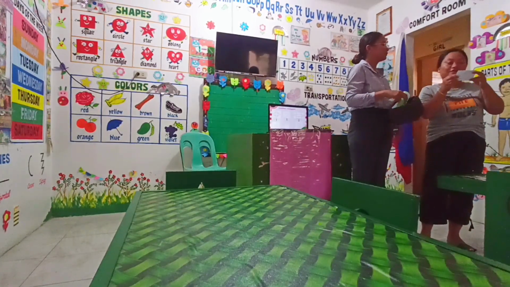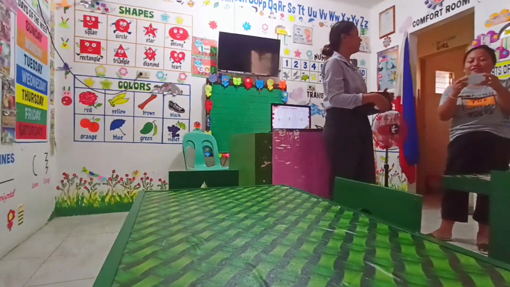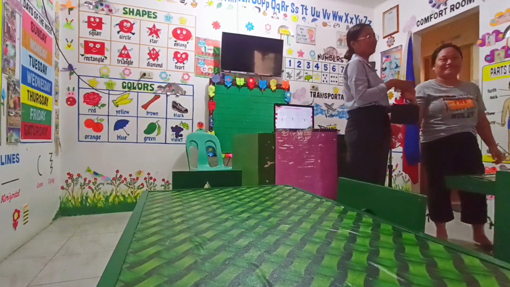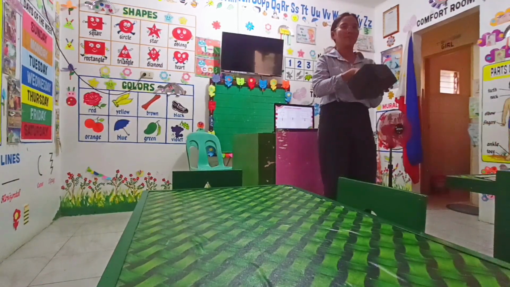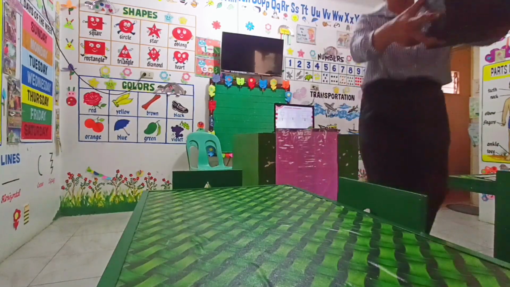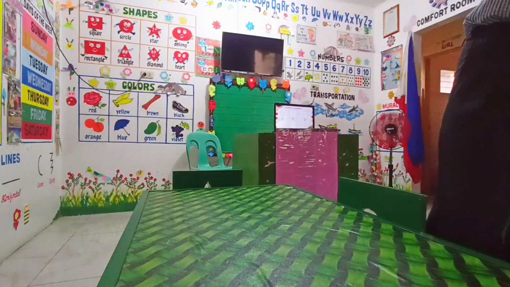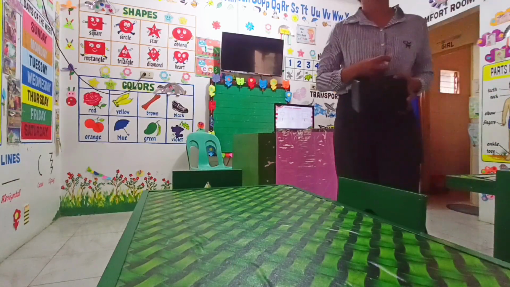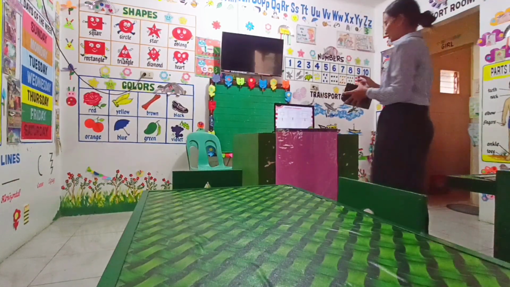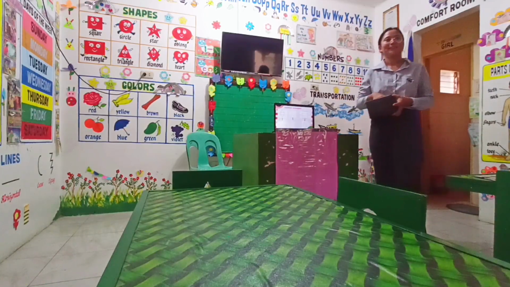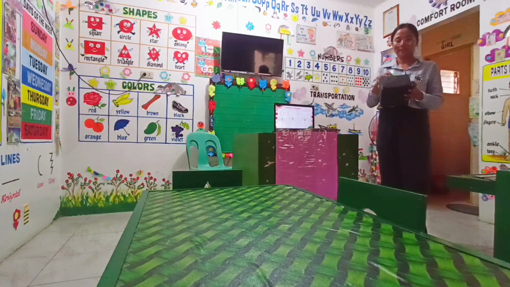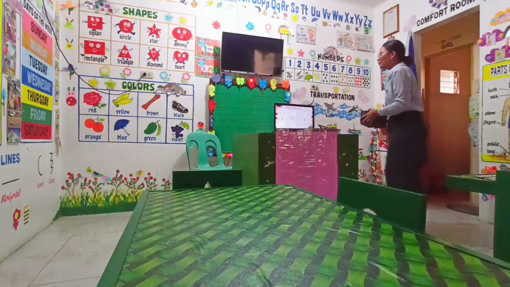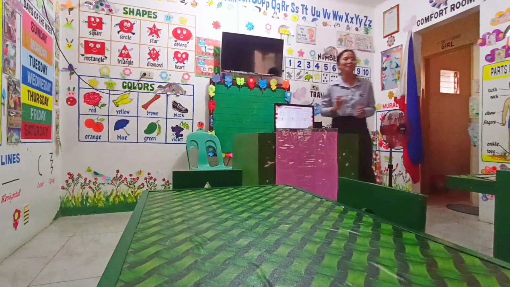What is a solid figure? Teacher, a solid figure is three-dimensional. Very good. How about you, Lovely? Will you please read the question? What is a net of solid? A net is all the surfaces of a solid laid out flat. Very good, children. Please give yourselves 5 claps for doing a nice job.